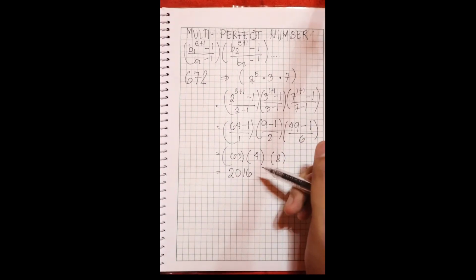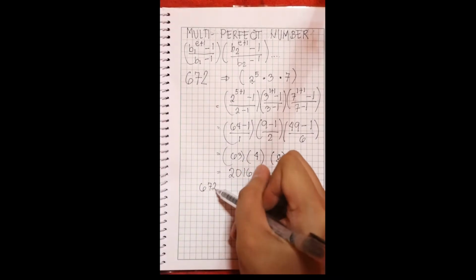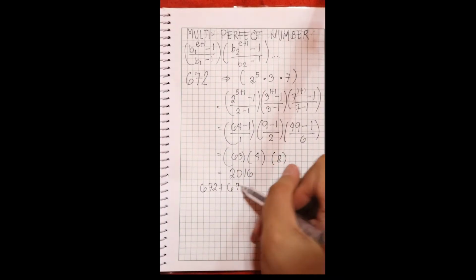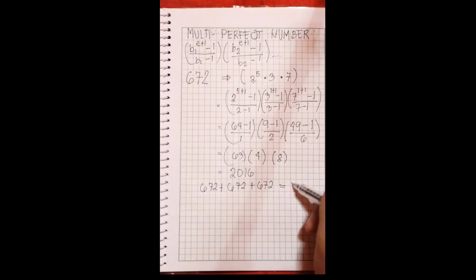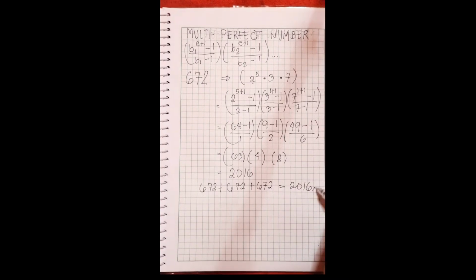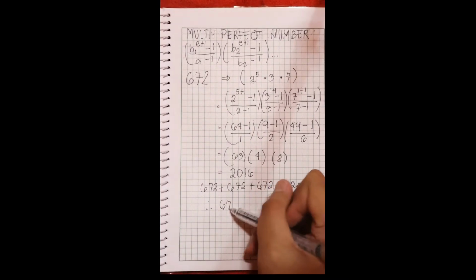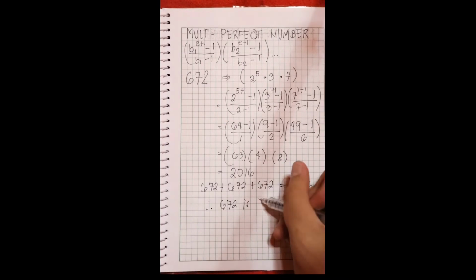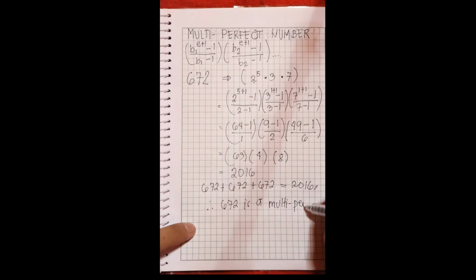2016. It says in the definition, a multi-perfect number is thrice or more than itself. So 672 plus 672 plus 672 is equal to 2016. So therefore, it satisfies the definition. We can therefore conclude that 672 is a multi-perfect number.